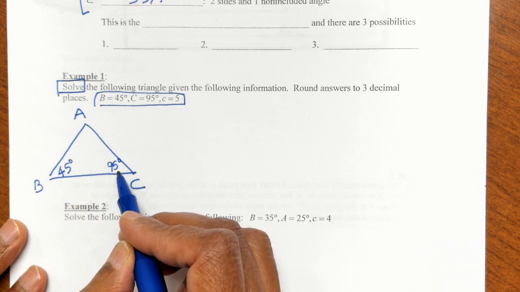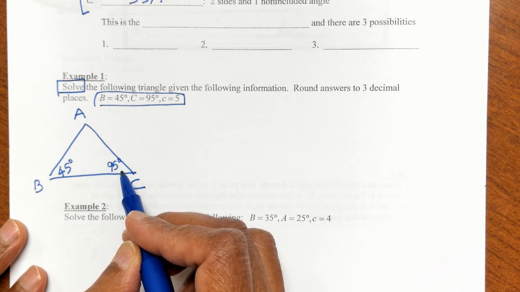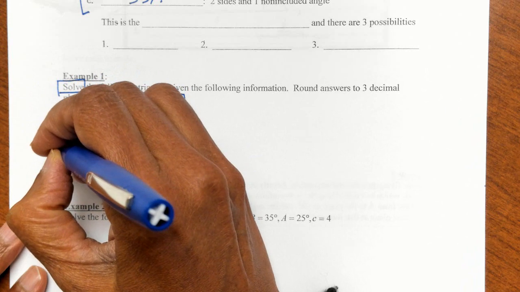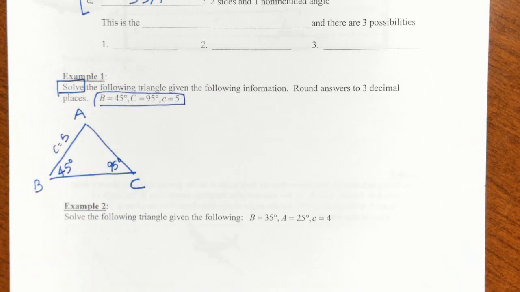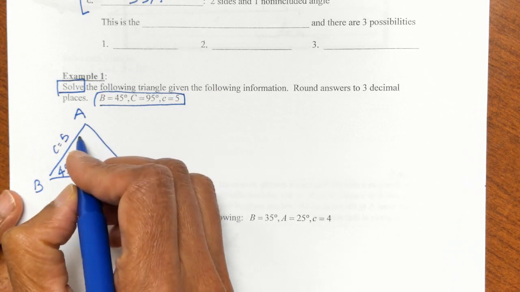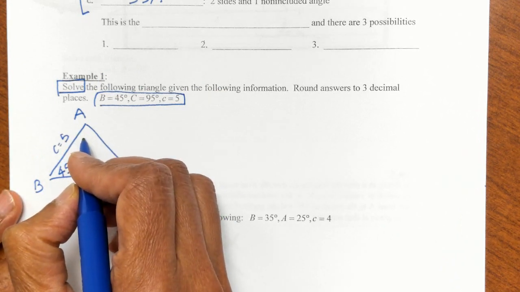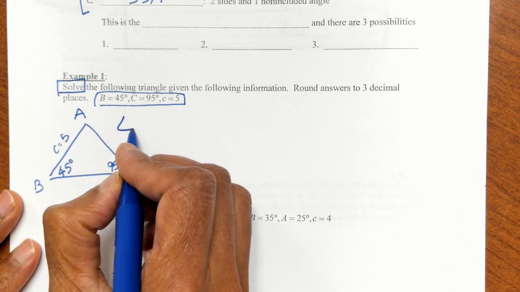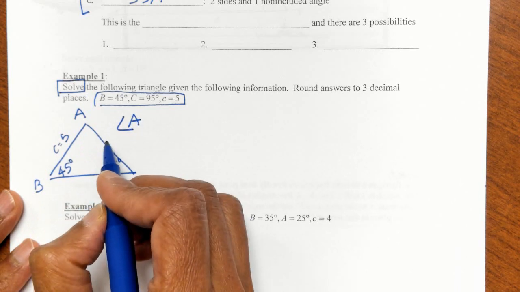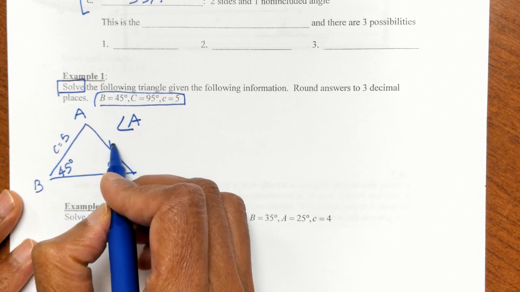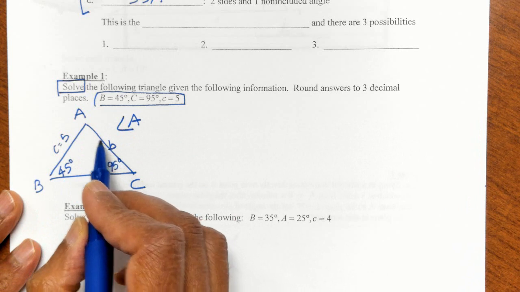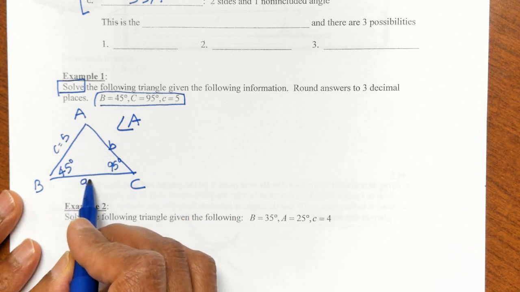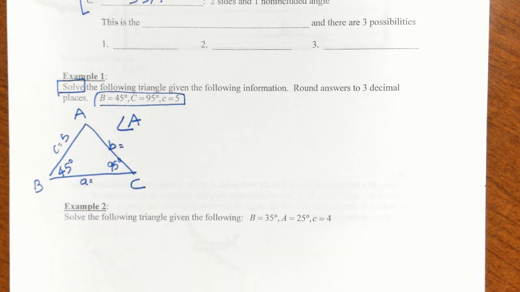So can we all mark small c? Small c is going to be opposite capital C, which is 95 degrees. So this is going to be 5. What all do I need to find? I need to find angle A, right? I need to find angle A, and I need to find side b. This is my side b because it's opposite angle B, and I need to find side a. These are things I need to find.